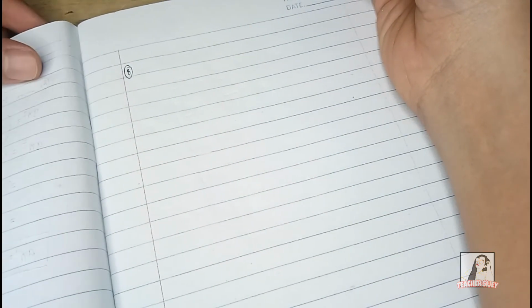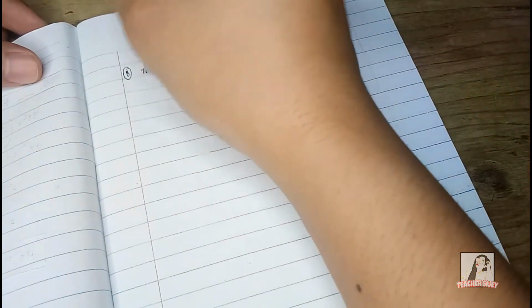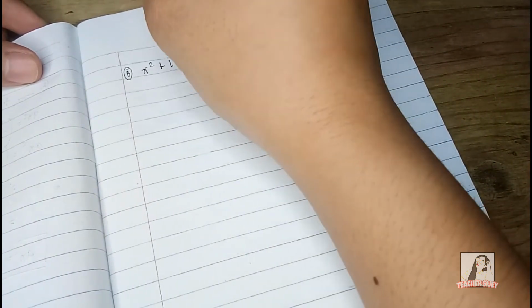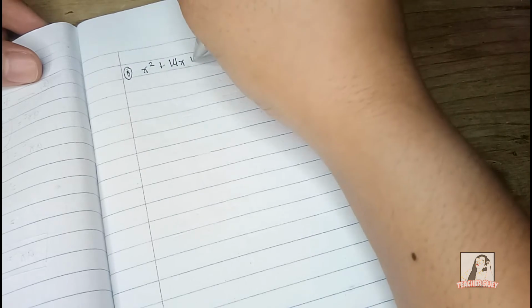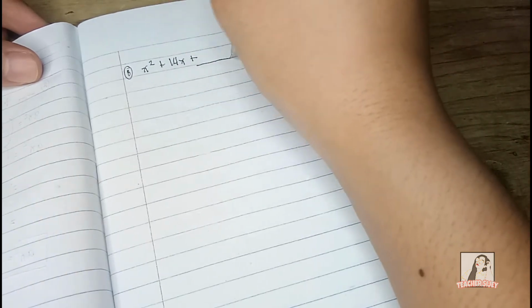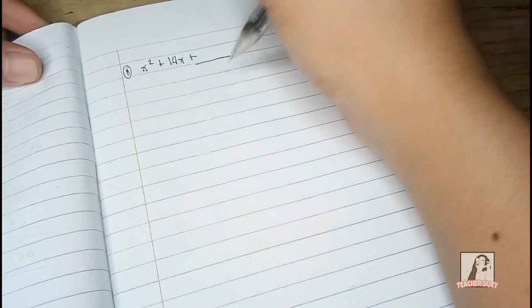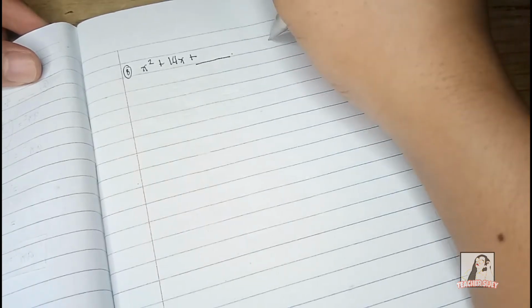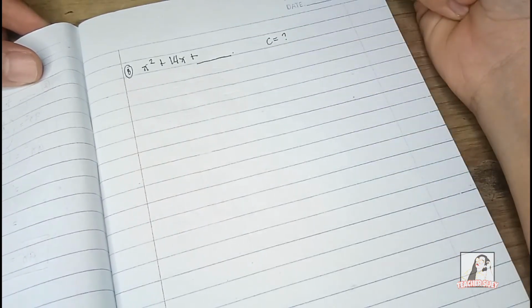So now let's have another example. Let's have x squared plus 14x plus blank. So our missing term here is the last term.